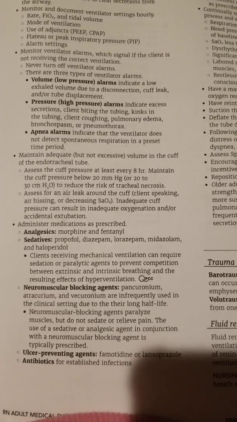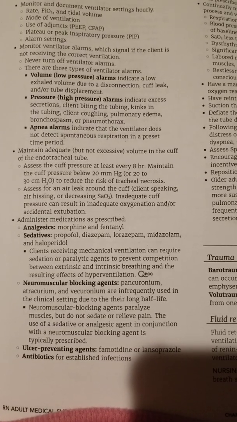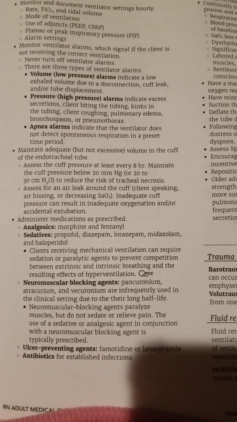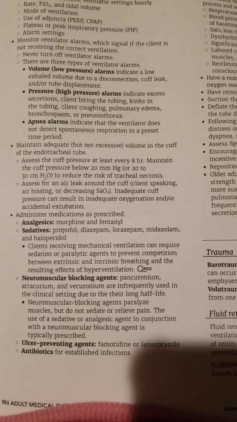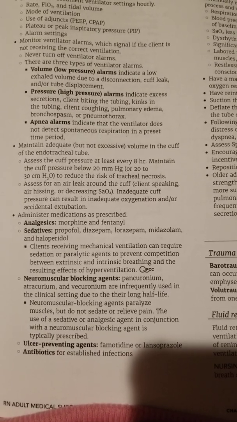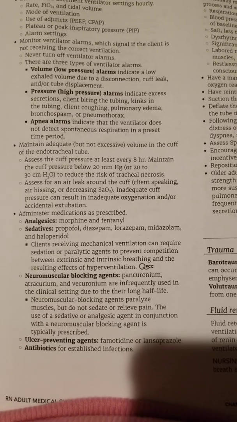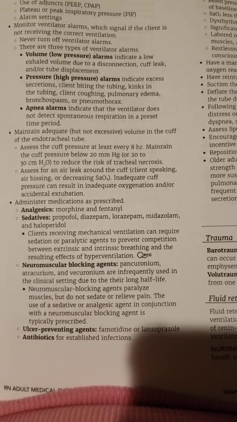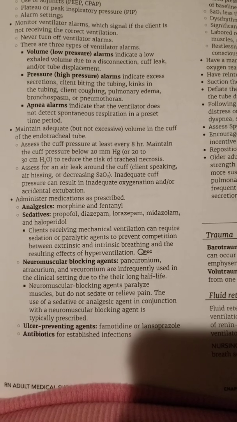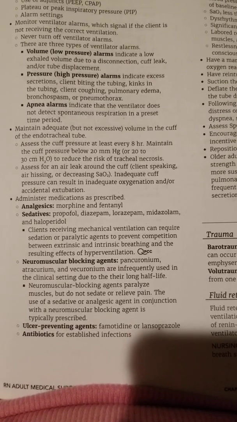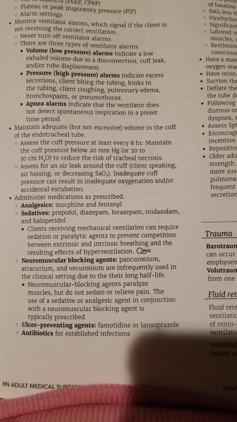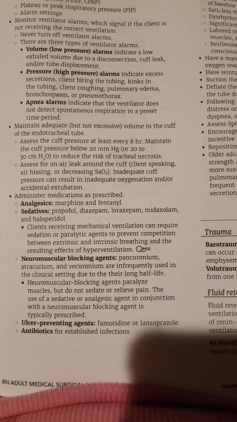Administer medications as prescribed, such as analgesics, morphine and fentanyl, sedatives, propofol, diazepam, lorazepam, midazolam, and haloperidol. Clients receiving mechanical ventilation can require sedation or paralytic agents to prevent competition between extrinsic and intrinsic breathing and the resulting effects of hyperventilation.